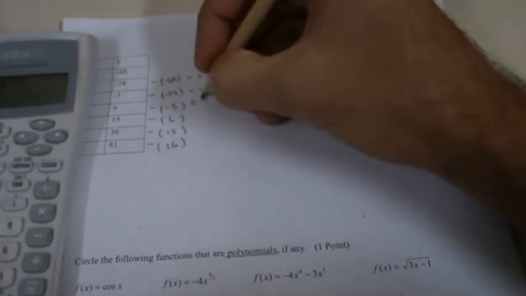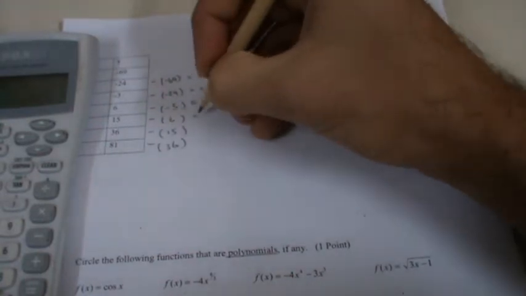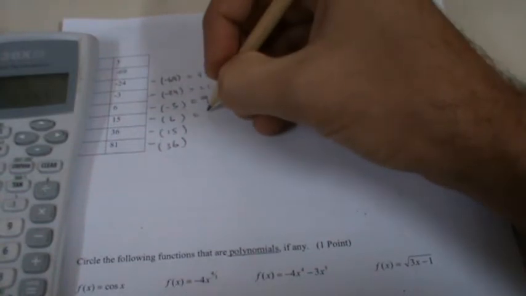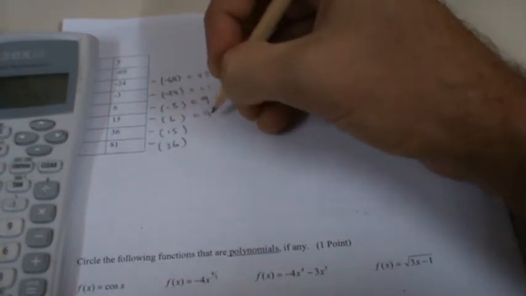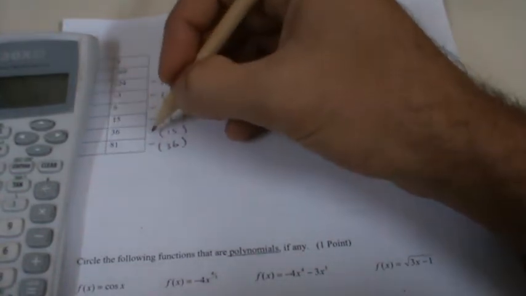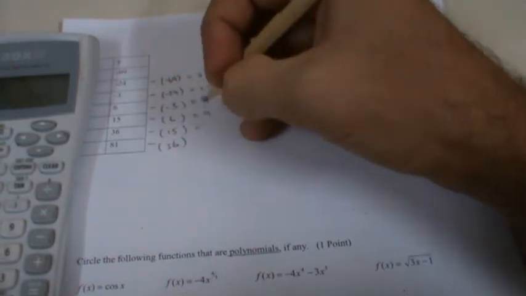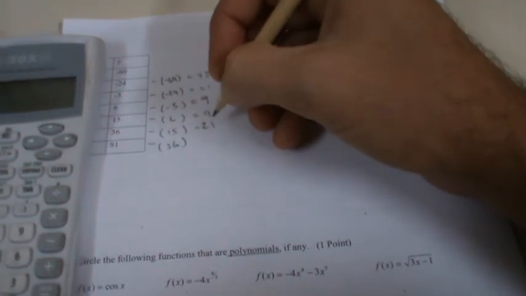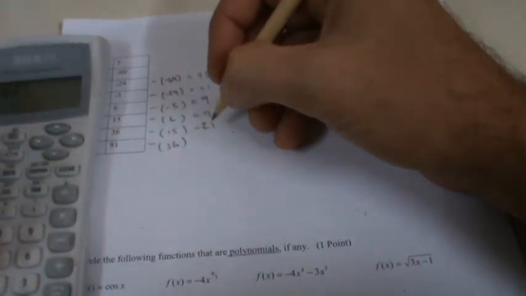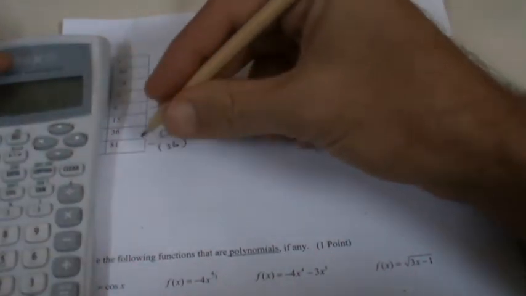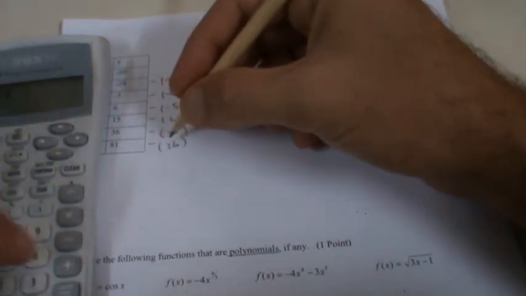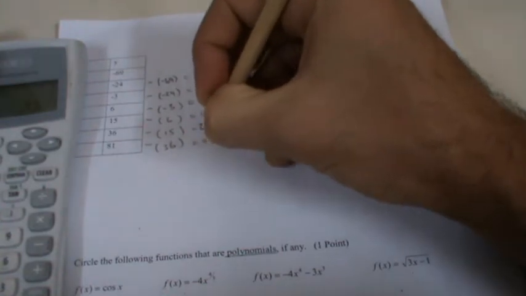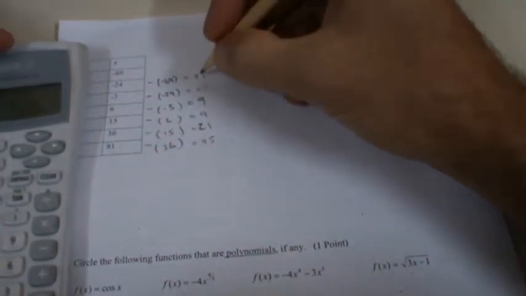I hope I don't mess this up too much. Then I've got 15 minus 6 is 9. 36 minus 15 is 21. 81 minus 36 is 45. Look at that. I'm already seeing that there's going to be a pattern here.